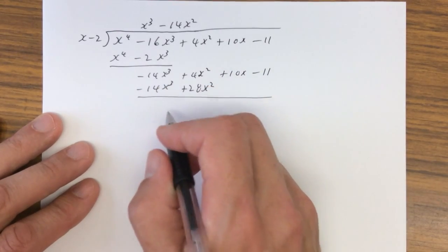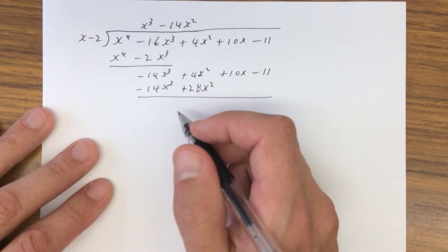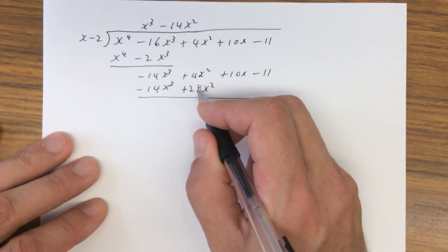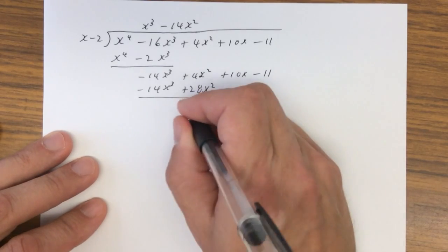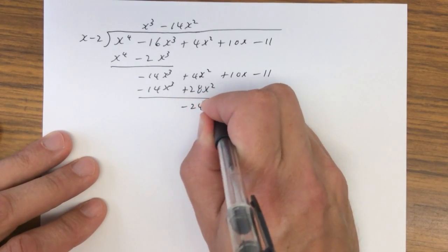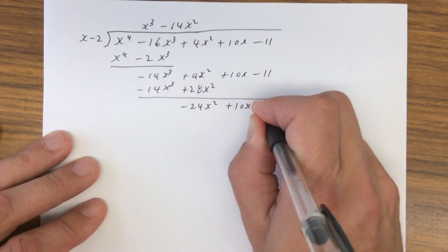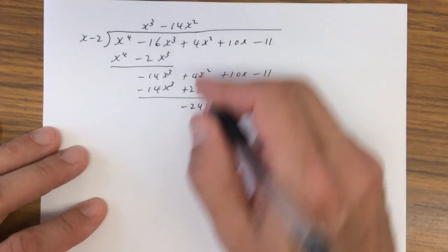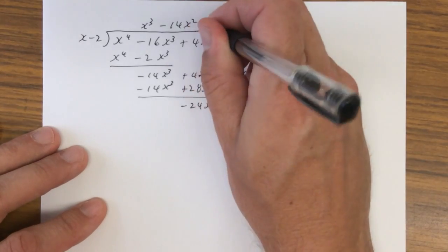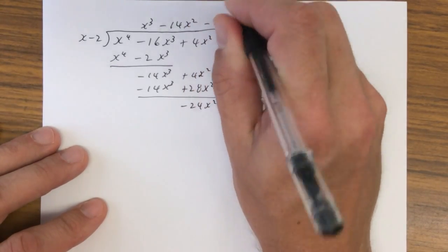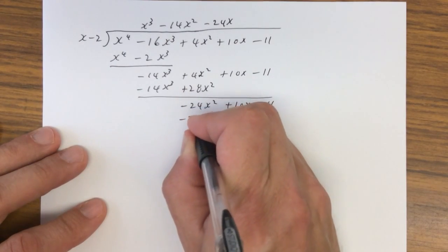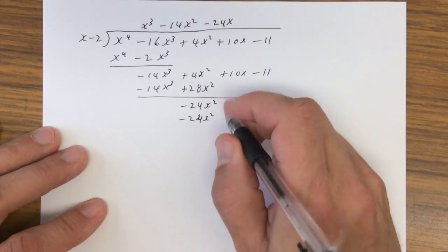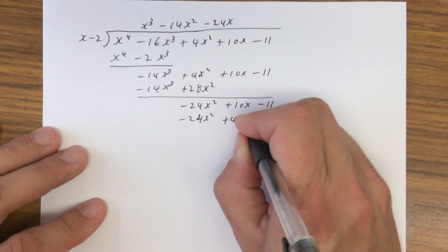Subtract those. So you can pause and keep trying this if you want. Now these are going to disappear. 4 minus 28 is going to be negative 24x squared plus 10x minus 11. Now we need to multiply by negative 24x. Okay, here, negative 24x squared, negative 24 times negative 2 is plus 48x.